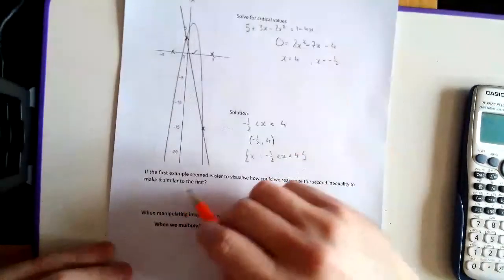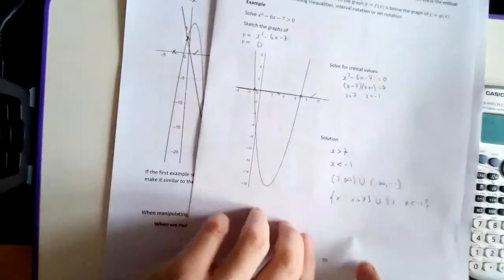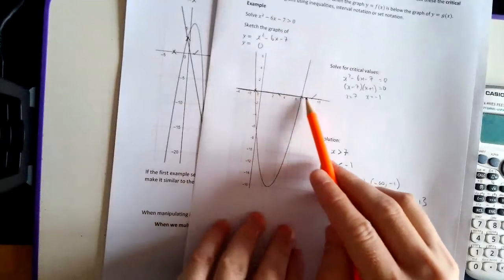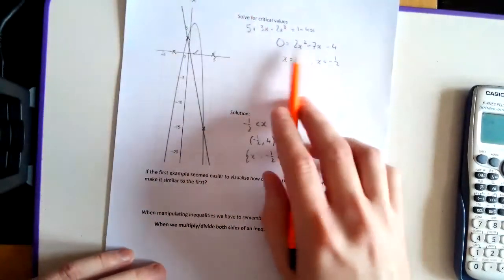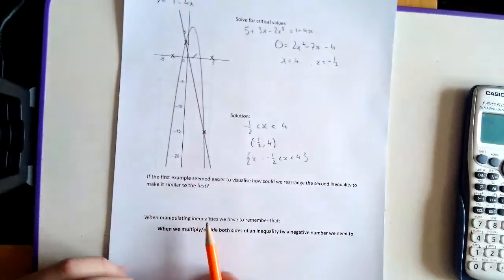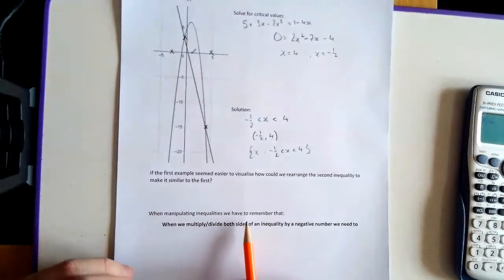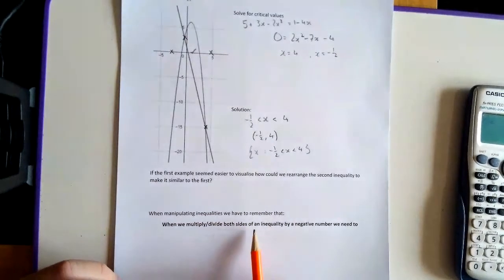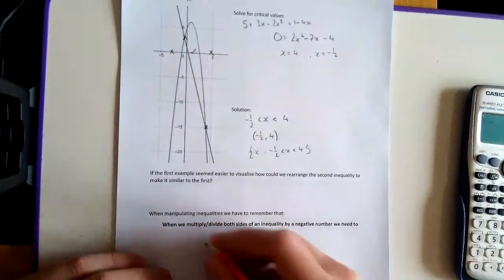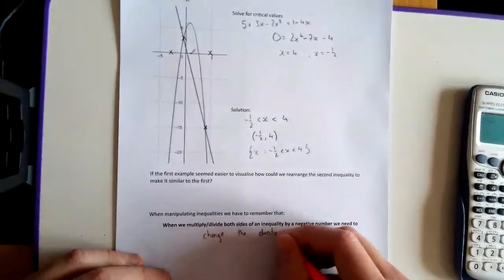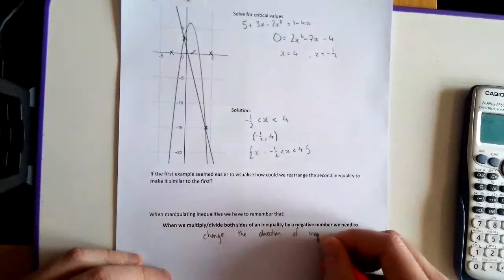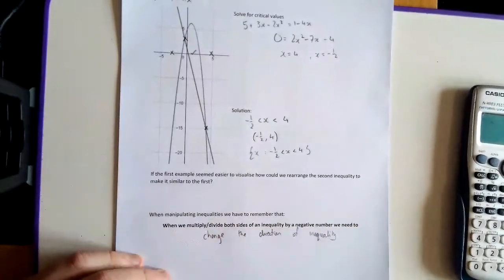Yeah, so I've just put it here. If you prefer this example, if you found this one easier to visualize because it was easier to compare with this line here, then that means you prefer 0 on one side. So you could rearrange this like we did here to try and solve that. And as long as you remember that when we manipulate inequalities, if you multiply or divide both sides by a negative number, we need to change the direction of the inequality, then you can also do that.